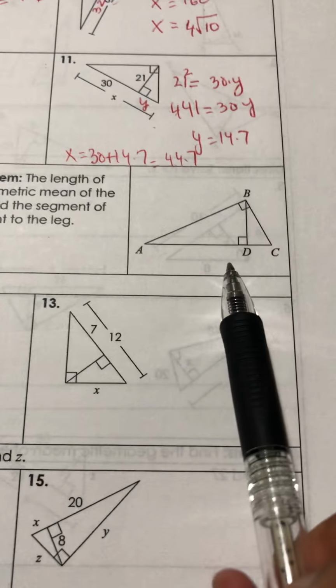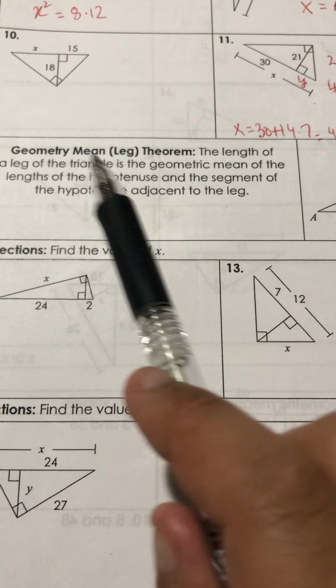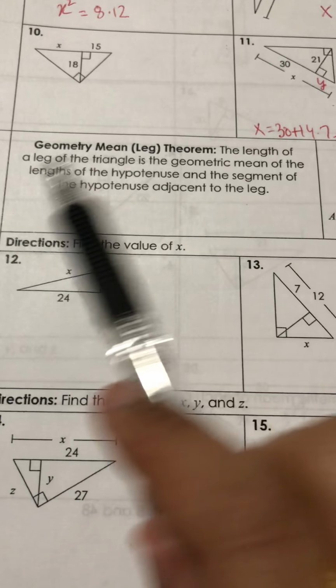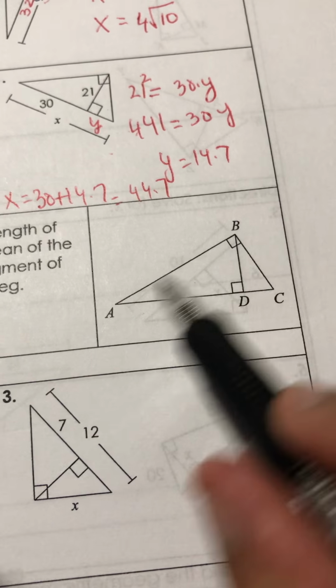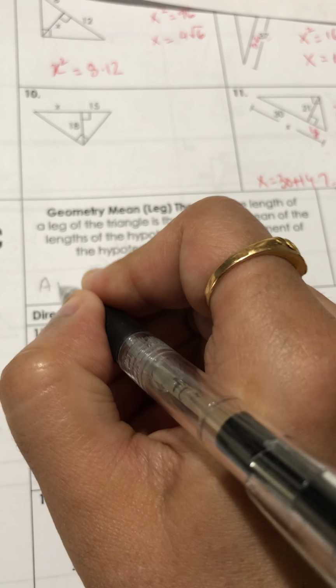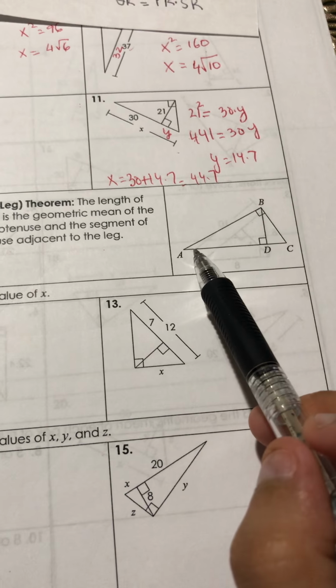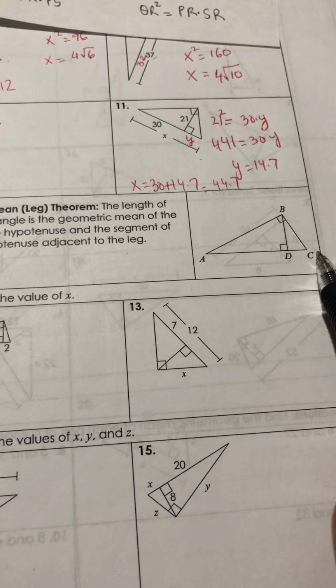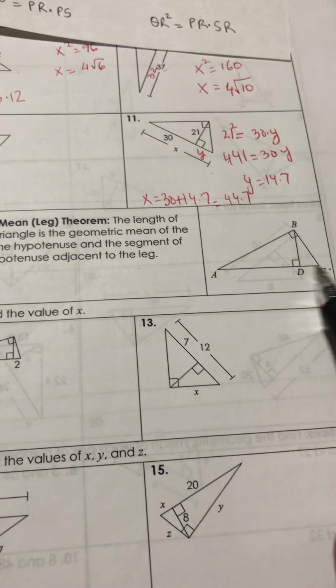So let's complete this statement. The geometric mean leg theorem: the length of the leg of the triangle is the geometric mean of the length of the hypotenuse and the segment of the hypotenuse adjacent to the leg. So if we were to find AB, AB squared is equal to the hypotenuse, which is AC, times the segment of the hypotenuse adjacent to that leg. So AC times AD.